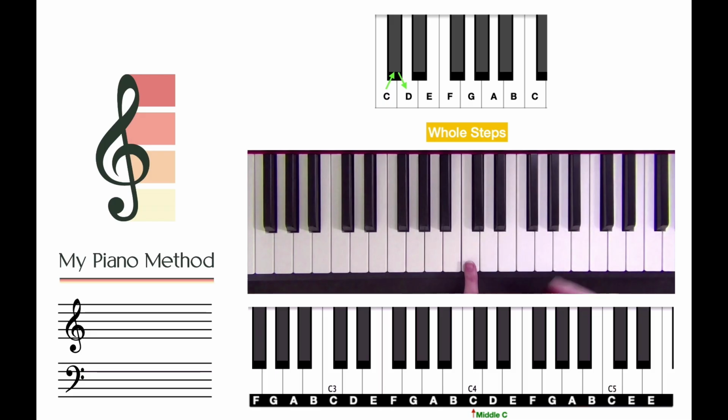Now a whole step is just 2 half steps. So from C, a whole step would be to D, because you're counting 1 half step, 2 half steps. So from D, a whole step would be to the E, 1, 2. From the E, a whole step would be 1, 2, to this black note here. And you can do this from any note. So if we're on the C, if I wanted you to go down by a half step, you'd go down to B. If I wanted you to go down by a whole step, 1, 2, you would go down to the B flat. So that's what half steps and whole steps are.